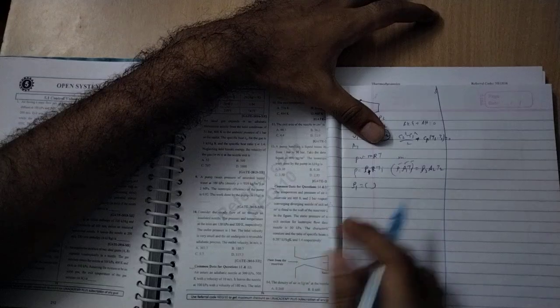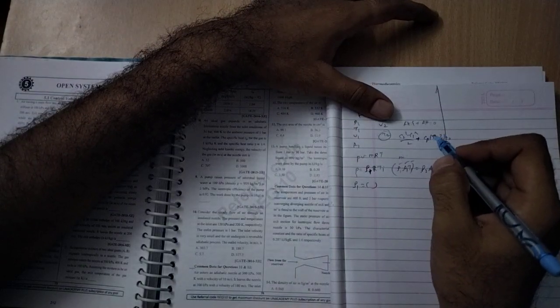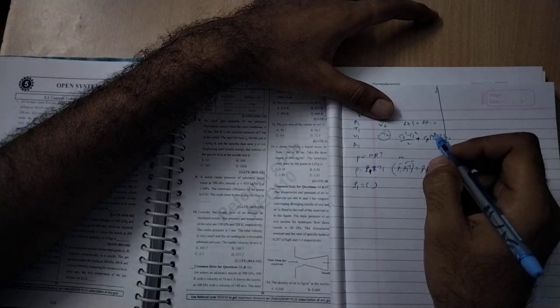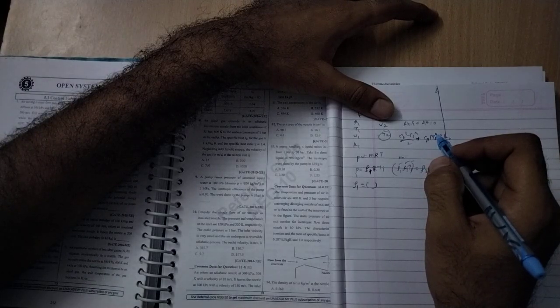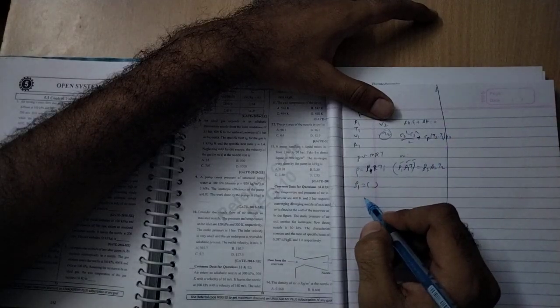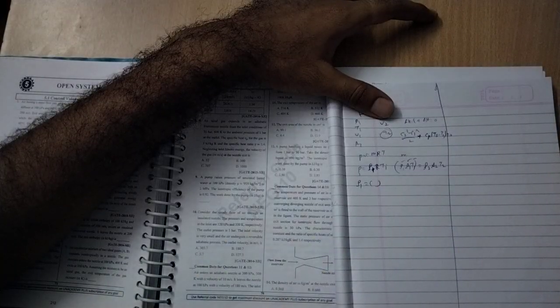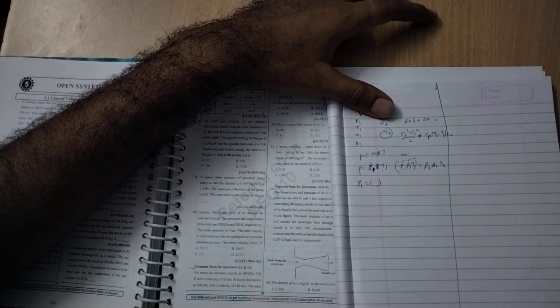The next thing is we need to calculate the m dot. How can we calculate the m dot? Just think. Velocity is given, meter per second. Pressure equals force per area. Question number 11 and 13 will definitely be simple only.